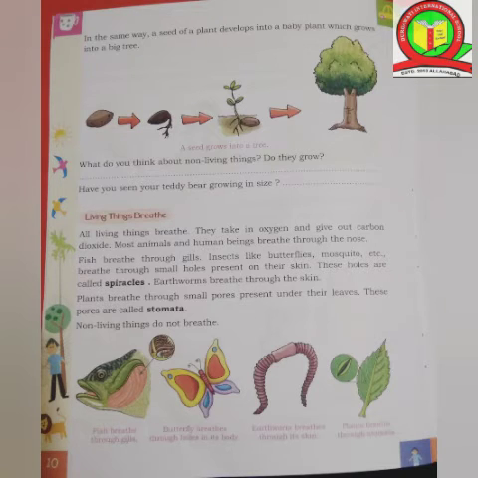Earthworms breathe through the skin. Plants breathe through small pores present under their leaves. These pores are called stomata. Non-living things do not breathe.